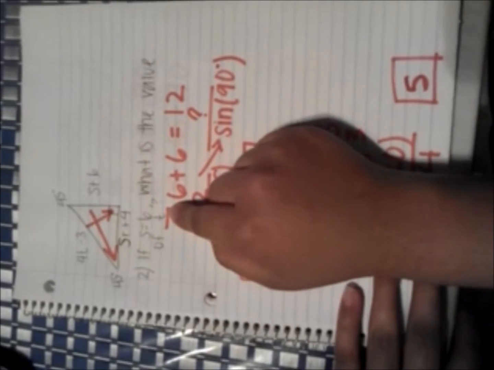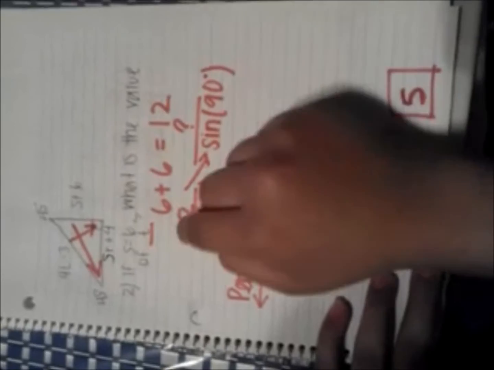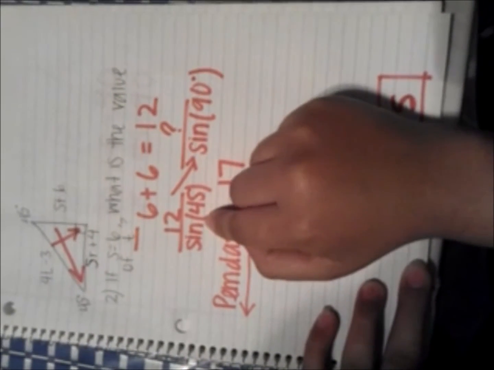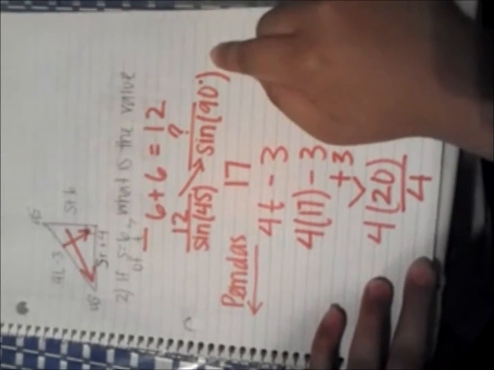Now we're going to be looking at our second question, which says, if s equals 6, what is the value of t? So as we did with our first question, making sure that this is a 45-45-90 triangle now that we're working with. Okay, back to this. S, which equals 6, we replace it. 6 plus 6 equals 12. And again, we're looking for its opposite angle, which is 45. So again, we're using sine. But remember, we're looking for the value of t. We don't know what t is, but we know its opposite angle, and it's sine of 90.